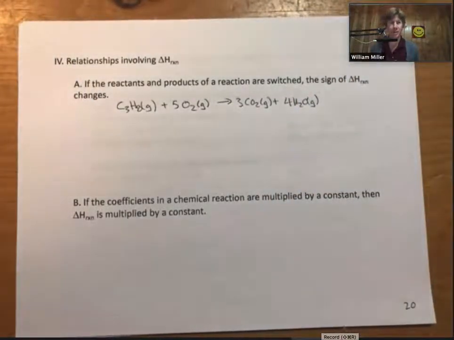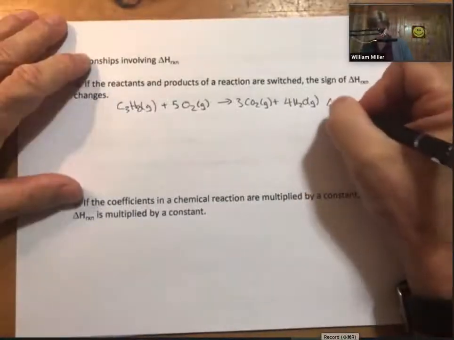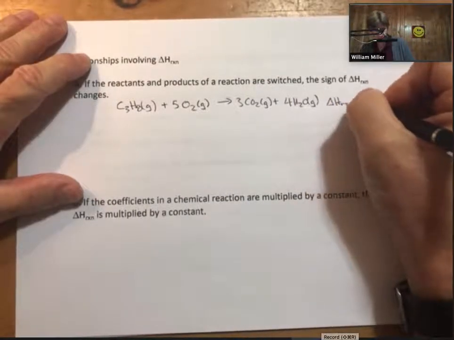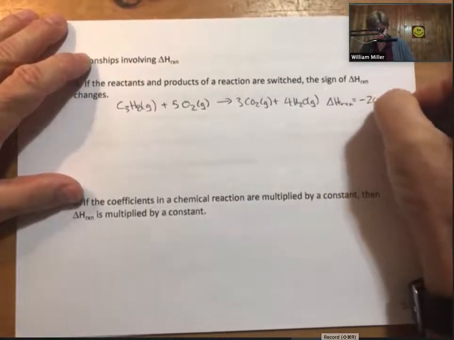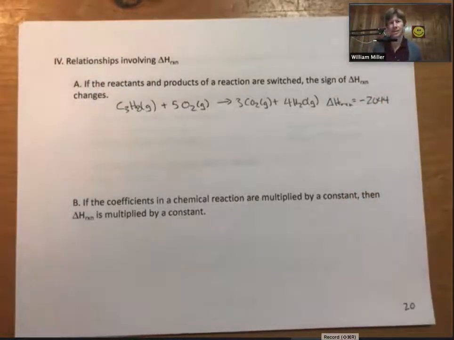What we've said previously is that delta H reaction for this is negative 2,044 kilojoules per mole.